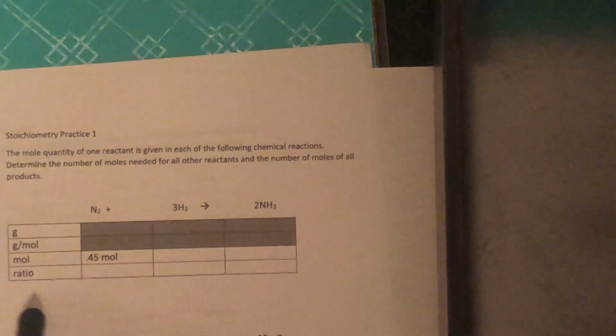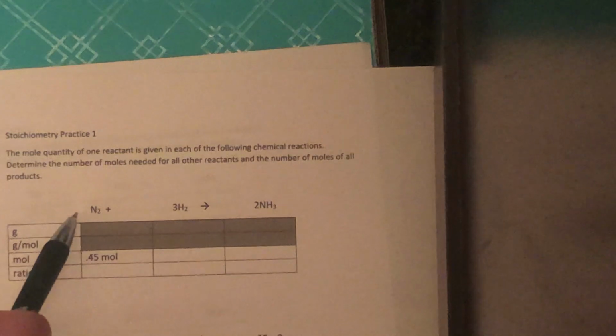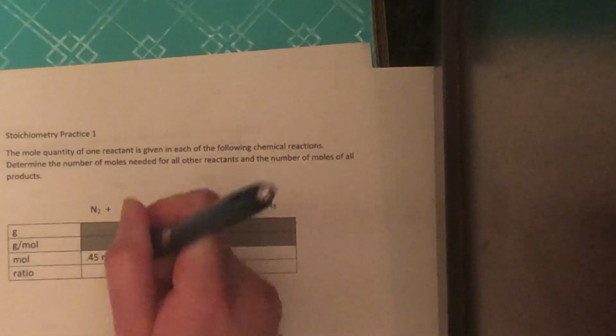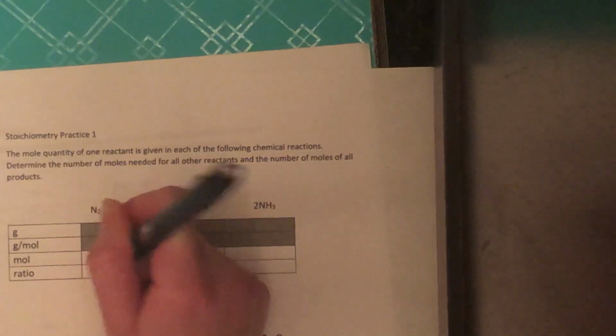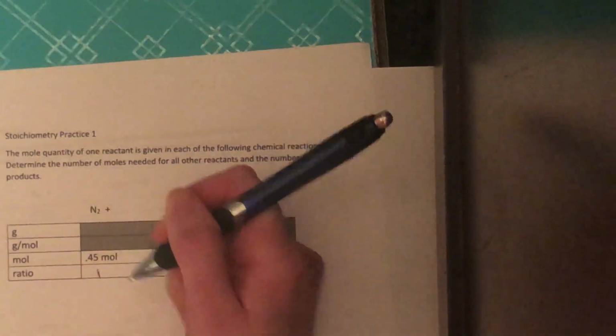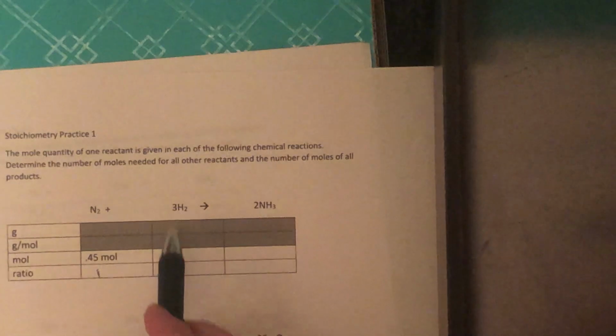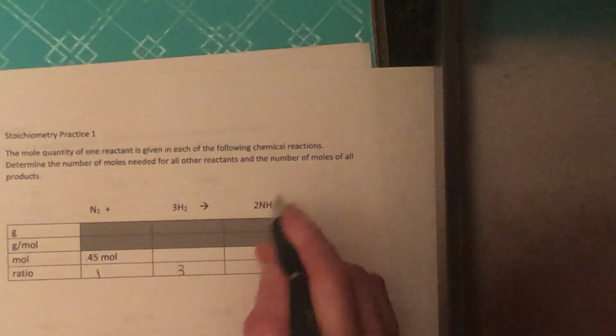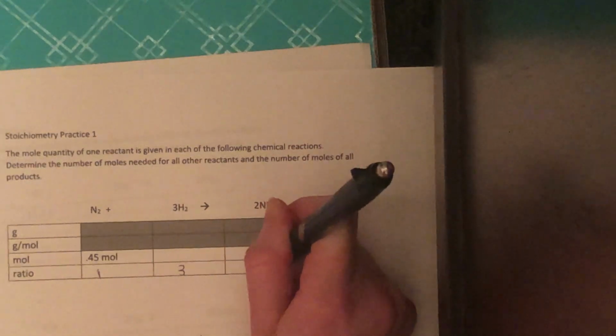And so we can go ahead and fill in this ratio line, and that's pretty easy. You just look at the coefficient of the balanced equation. So for nitrogen, that's an implicit 1 in front. So we're going to put a 1 there. Then we have a 3 in front of our hydrogen. Then we have a 2 in front of our ammonia.